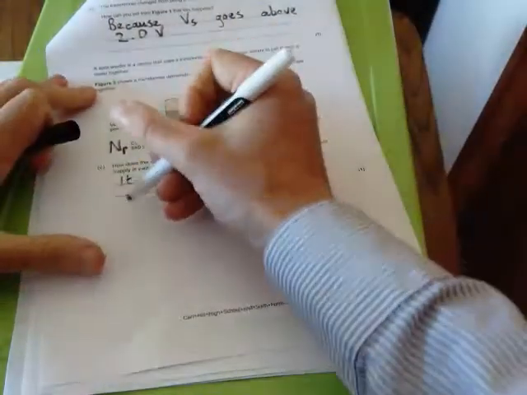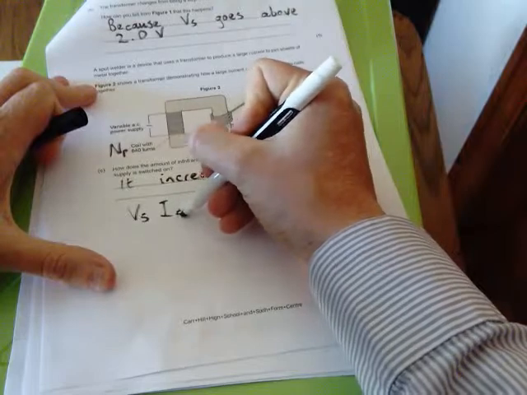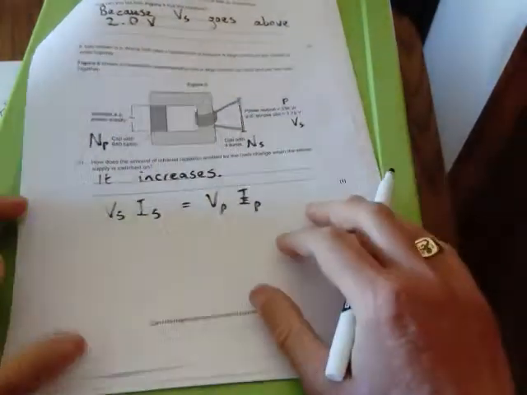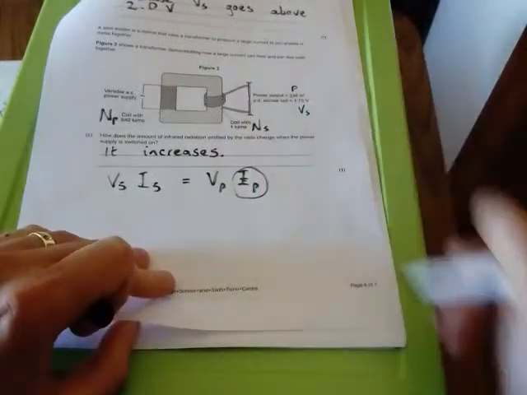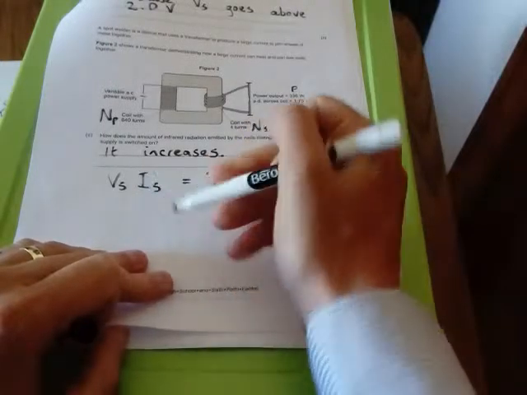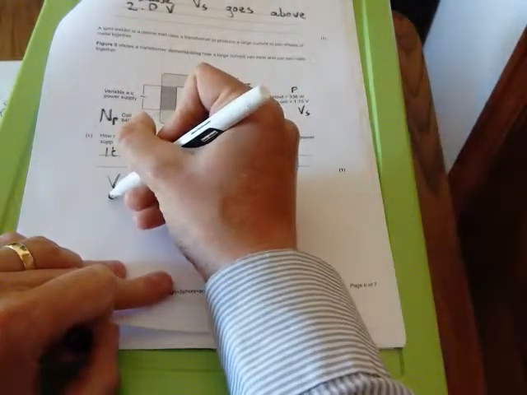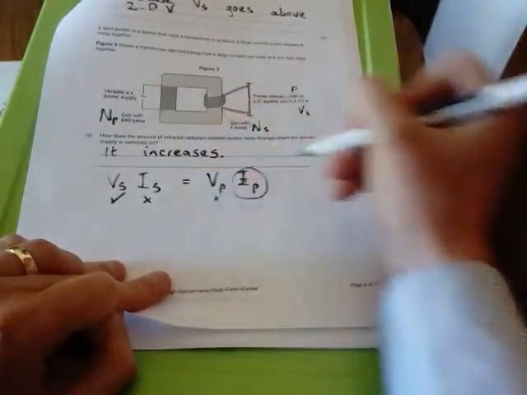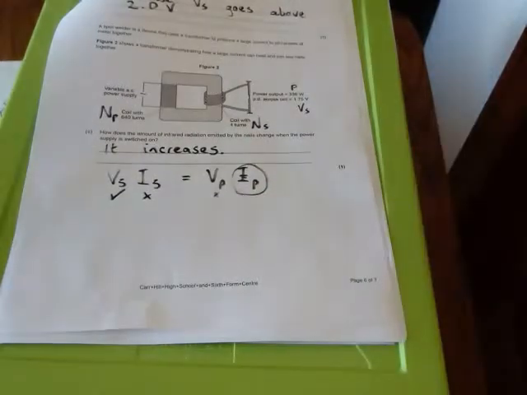So let's collect what we know, and it's actually a bit of a mess. The equation we'd like to use was this, VS IS equals VP IP. But we don't know everything we need to be able to do that. We're being asked, just to remind you in the question, to calculate IP. We have the secondary power and we have the secondary voltage. We don't directly have the secondary current, as I'm reading it. So there's a lot of unknowns here. We can't get straight to this. We have to be more clever about this.